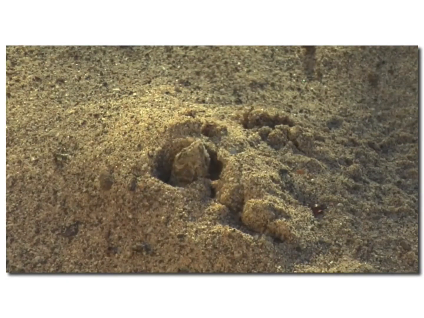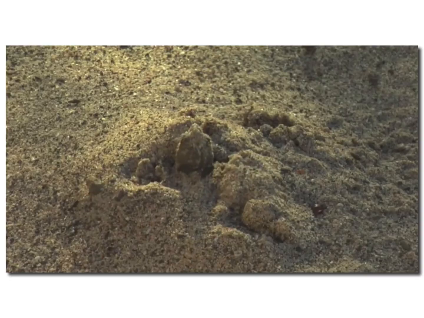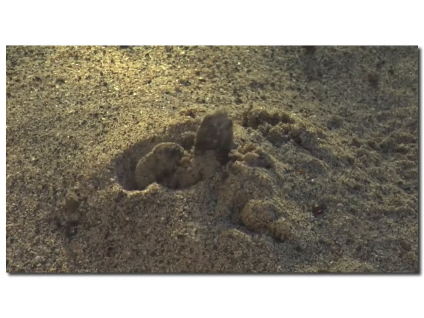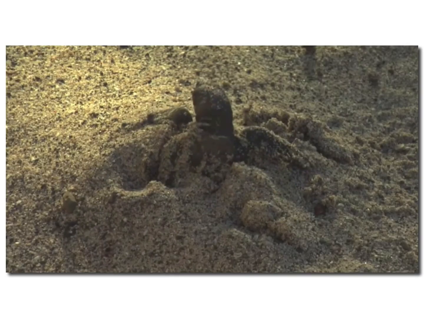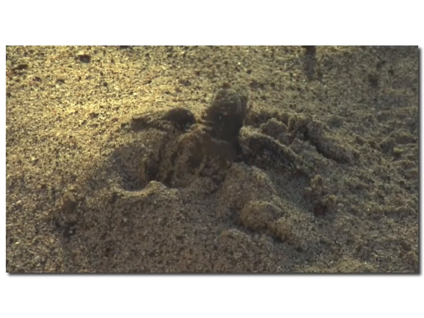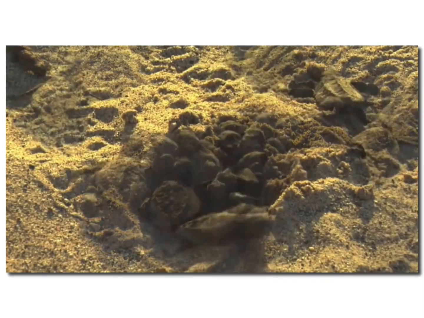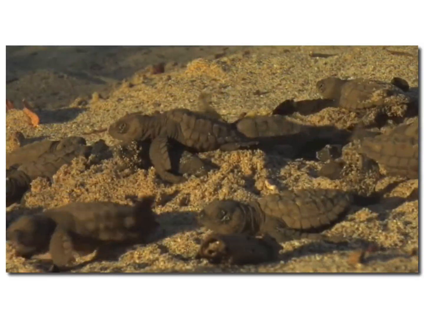There's the head. Takes a while. I mean, my God, they're little turtle hatchlings. They're underground. And now they are off to the sea, hopefully, if they don't get disoriented.